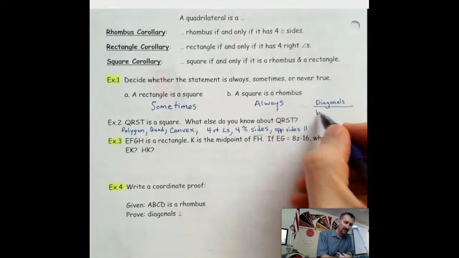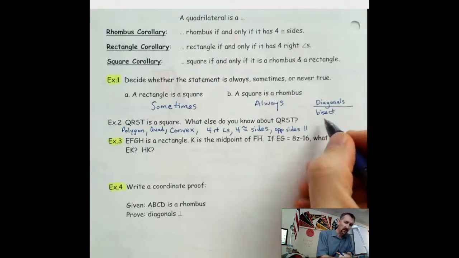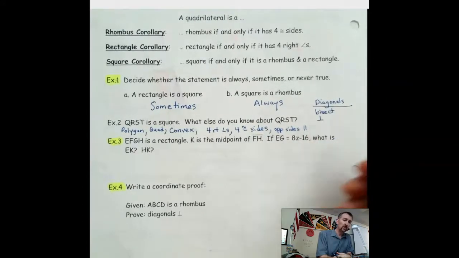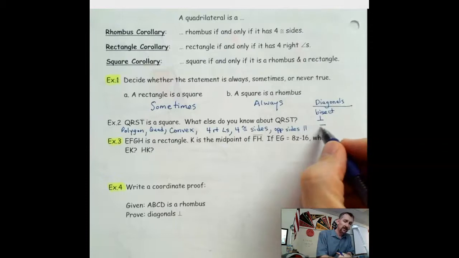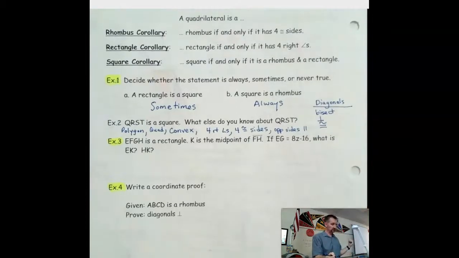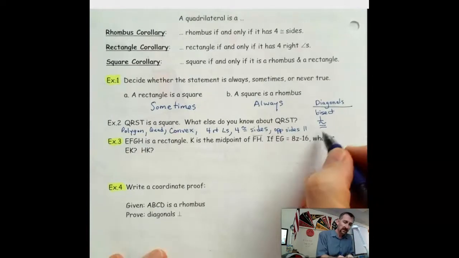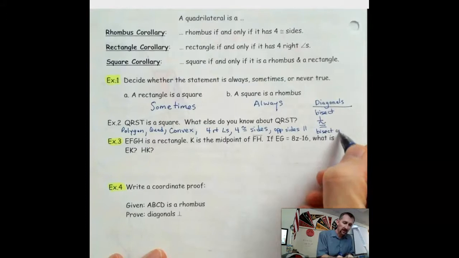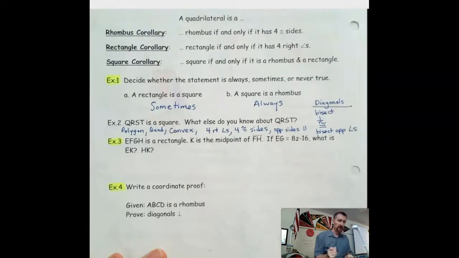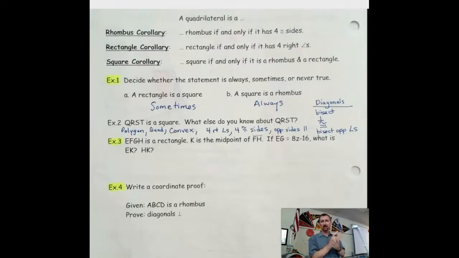We could say that they bisect each other. We could say, because it's a rhombus, that they're perpendicular. Because it's a rectangle, we could say they're congruent. And we could say that the diagonals bisect the opposite angles. I probably went a little fast there. You could have paused it. Anytime that you think, pause it for a second, see if you can do something.